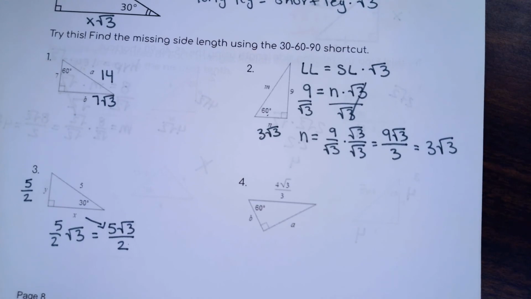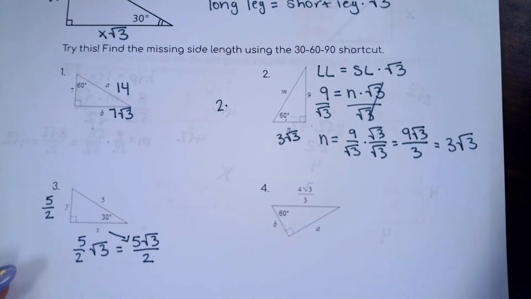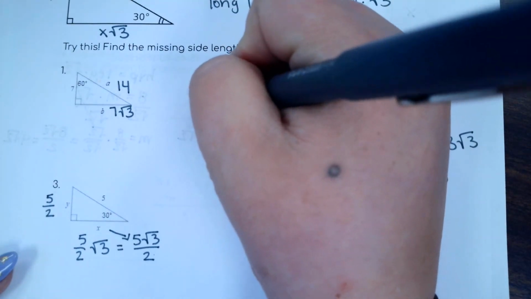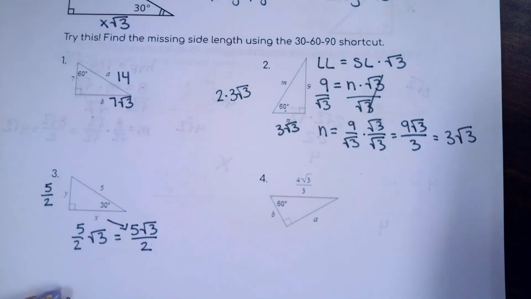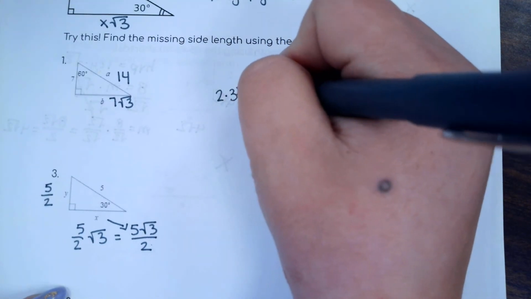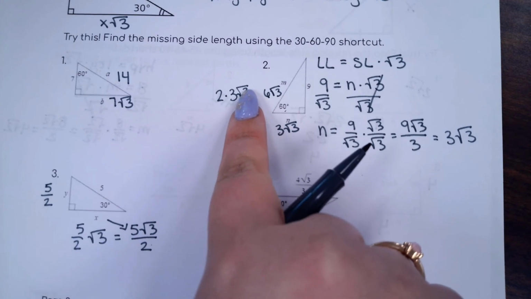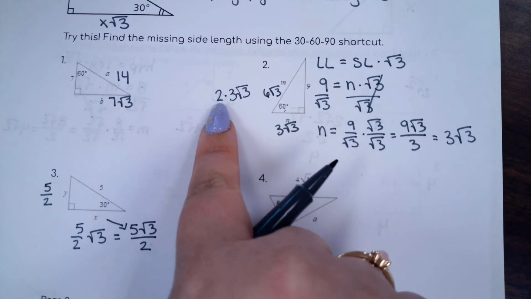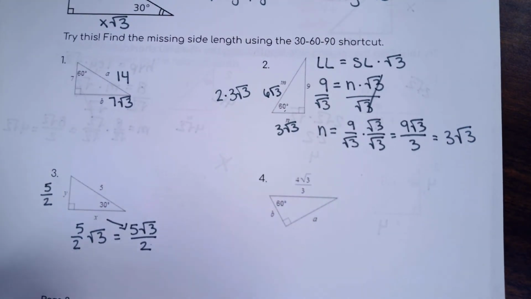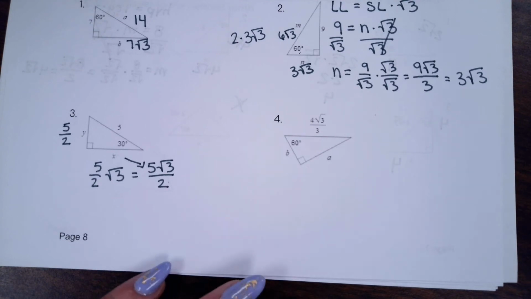And then our hypotenuse is going to be 2 times our short leg, which is 3 root 3. All we can do there is multiply, so we would get 6 root 3. We can't multiply anything under the square root because that's the only square root we have. We can just multiply the numbers on the outside. All right, I know this is a lengthy lesson, but here's our last example.